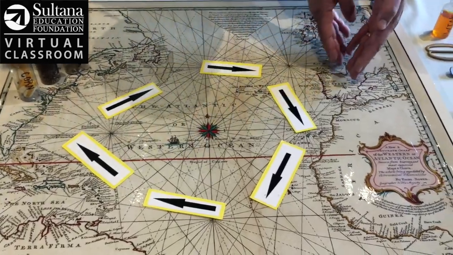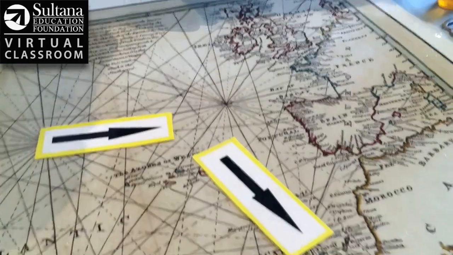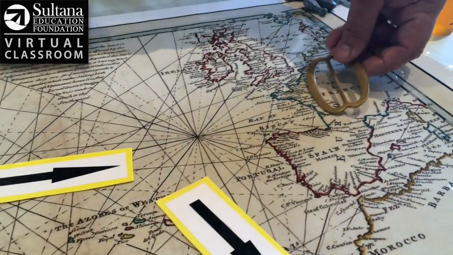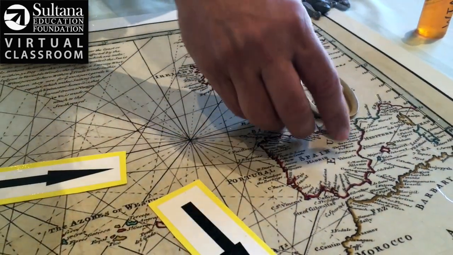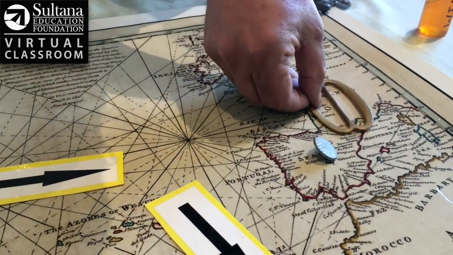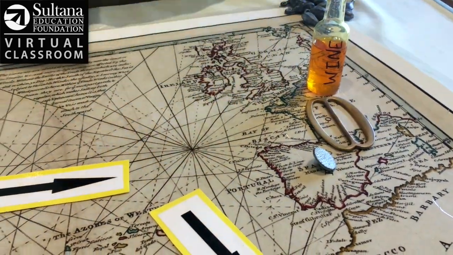Over here in Europe, these are societies that have been in place for hundreds, if not thousands of years. They had a lot of manufactured goods that we weren't yet making in America. So that's what these represent. This is a pewter button, a belt buckle, and of course, some of your finer wines come from this region.